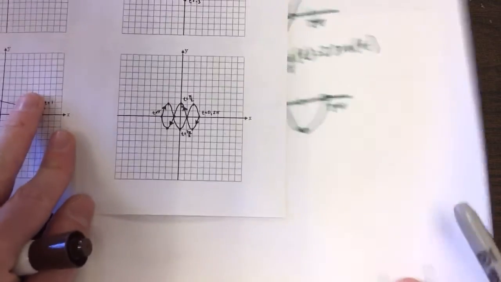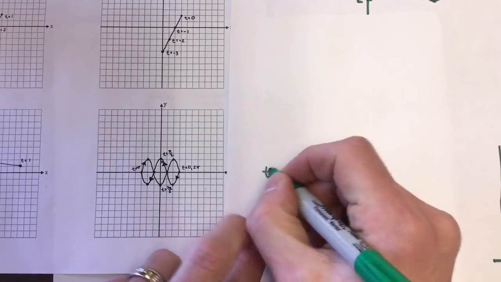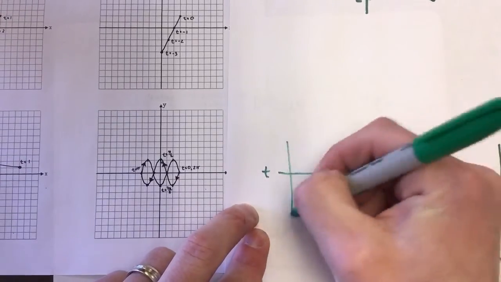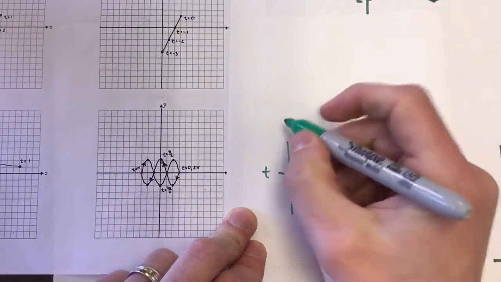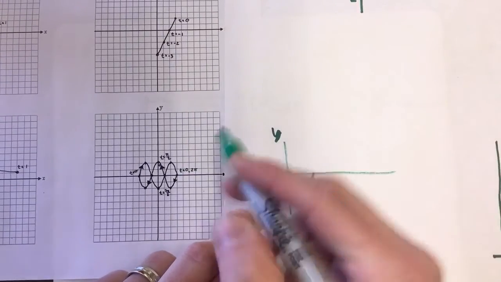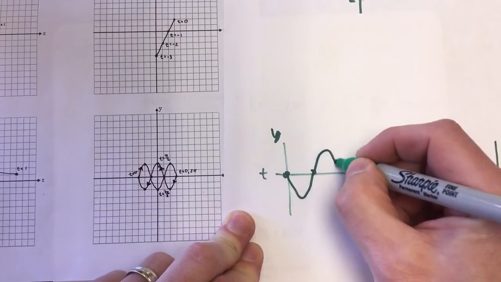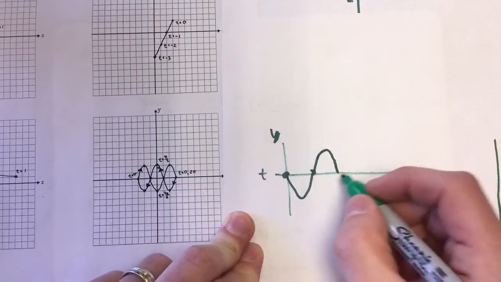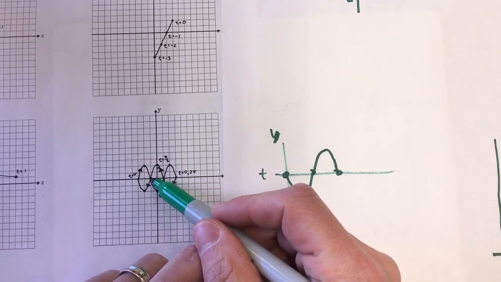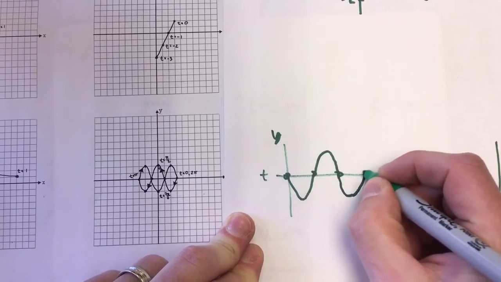Notice vertically, compared to our y, we start down. We're going down, and then we hit 0 again for the y. And then we go up to the top, then back down to 0, then down to a low point, and back up.